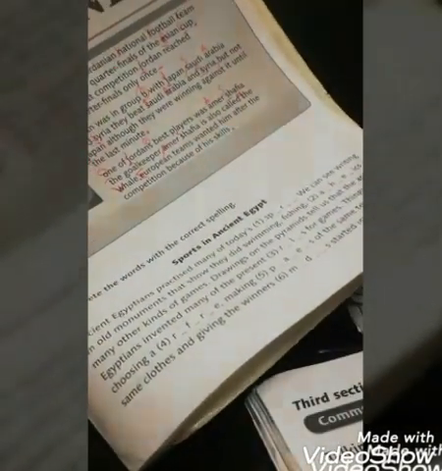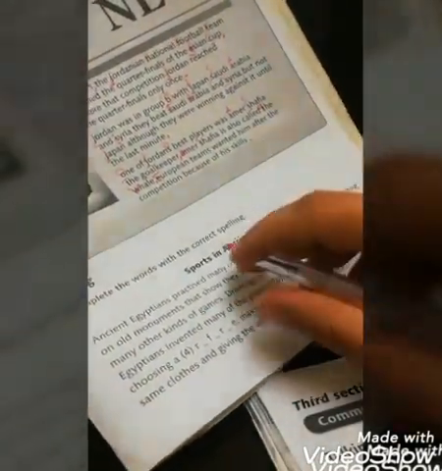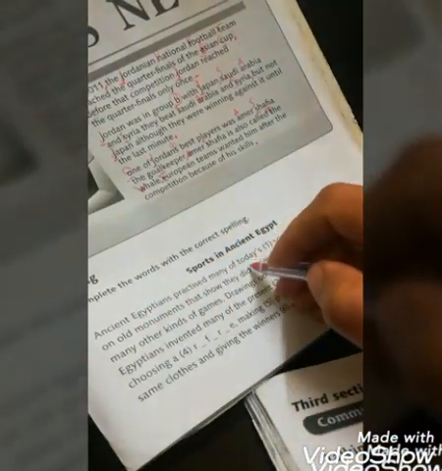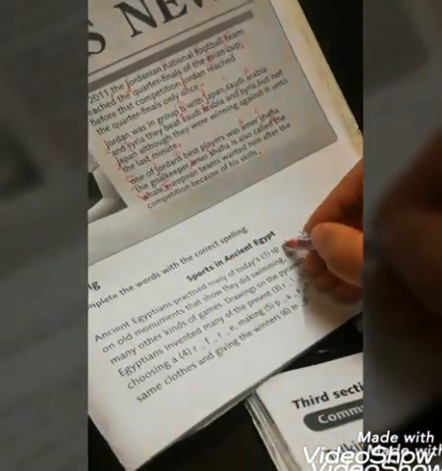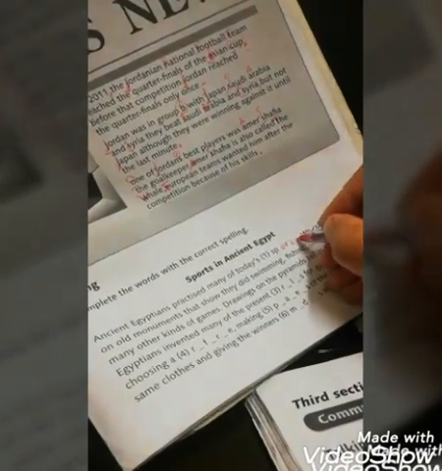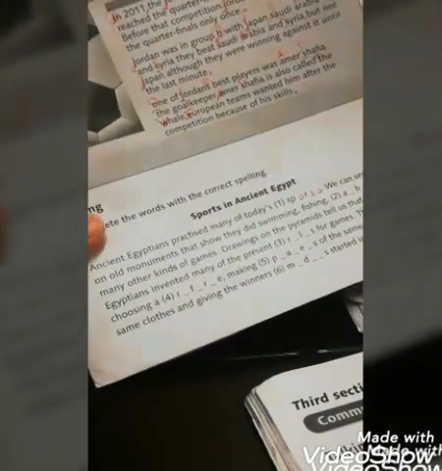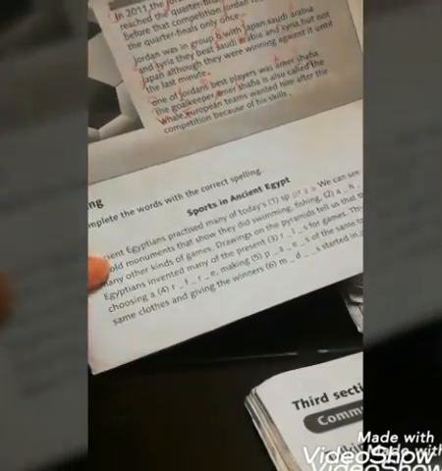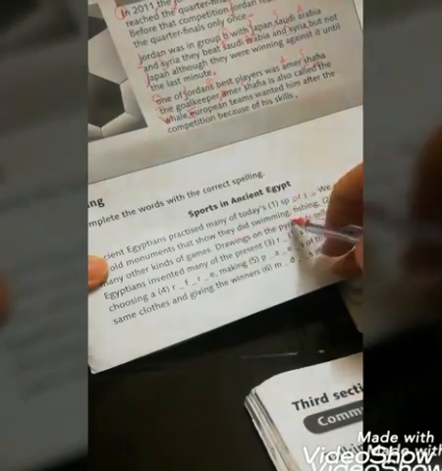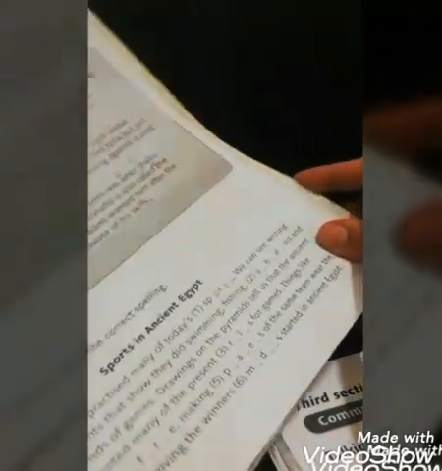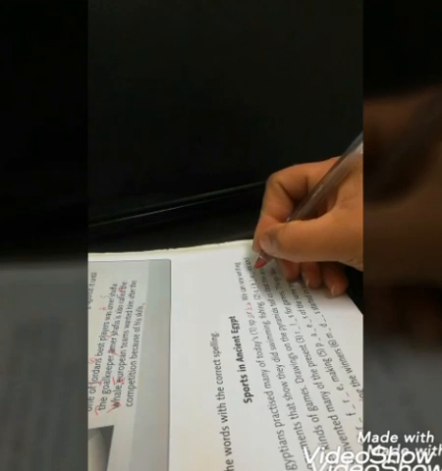Now exercise number 2, reading and spelling. It is a spelling exercise. Ancient Egyptians practiced many of today's sports. S-P-O-R-T-S, sports. We can see old monuments that show they did swimming, fishing, athletics, and many other kinds of games.